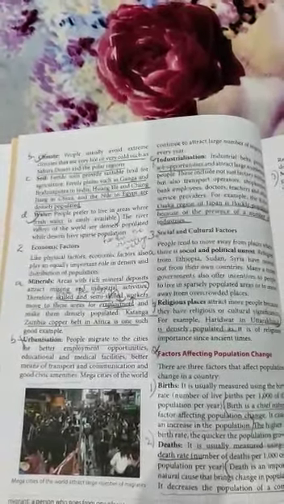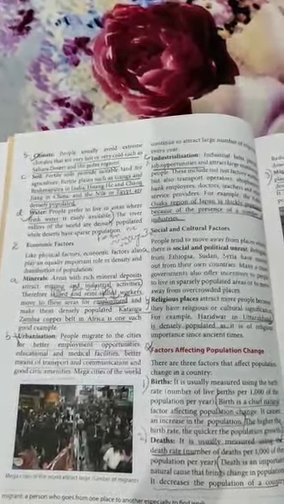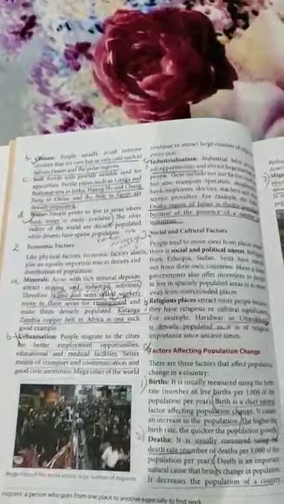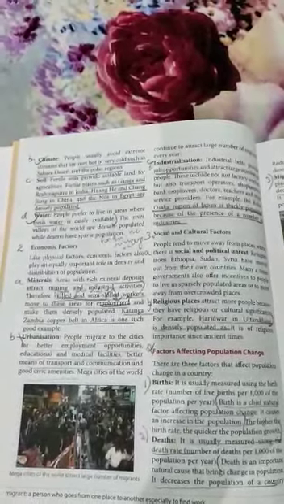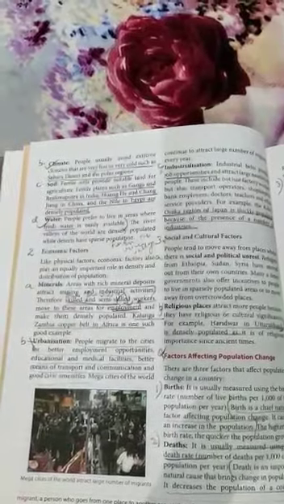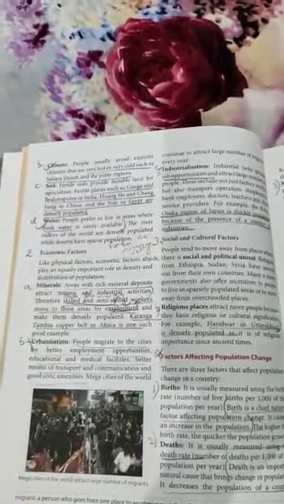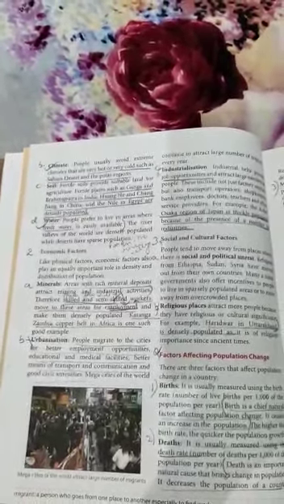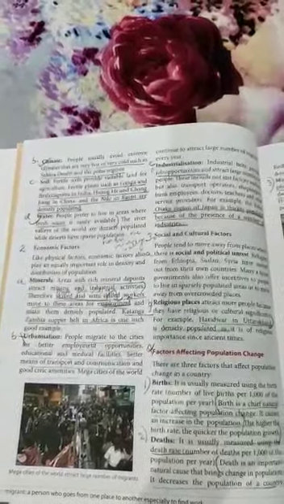Next is water. So availability of fresh water for the people: where fresh water is easily available, people prefer to live. Hence the river valleys of the world are densely populated, while deserts have sparse population, that is, the population there is very less in comparison to the river valleys.